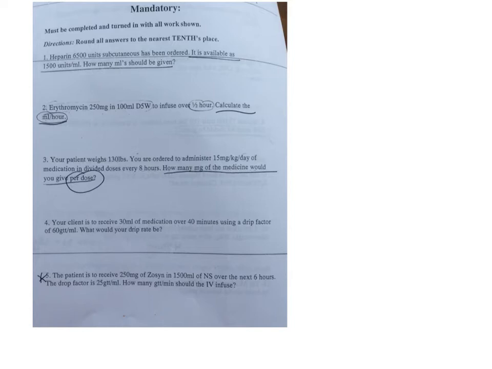With these types of questions, you really have to pay attention. The big thing is paying attention to what's being asked. Like in number 1, it's telling you how many milliliters should be given. Calculate the milliliters per hour in number 2. How many milligrams should we give per dose in number 3? So we're paying attention to what's being asked of us based on what's given to us.